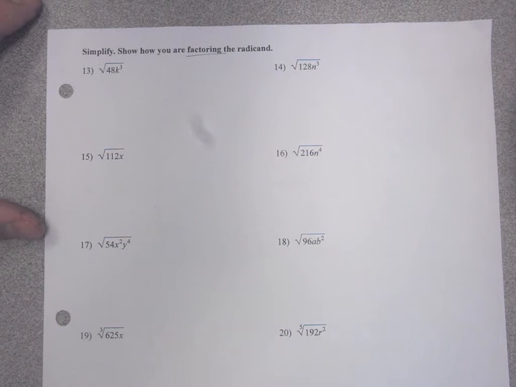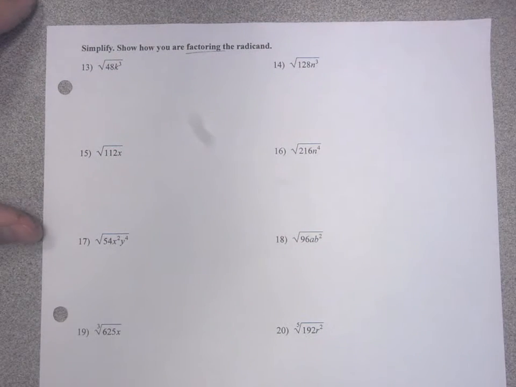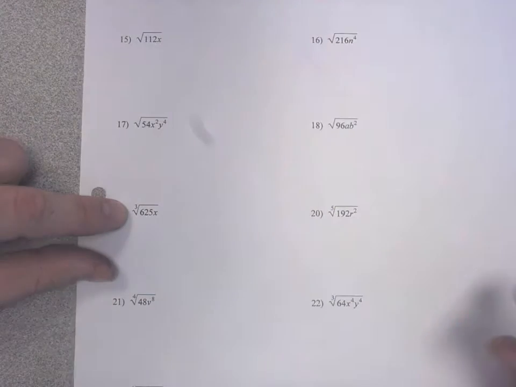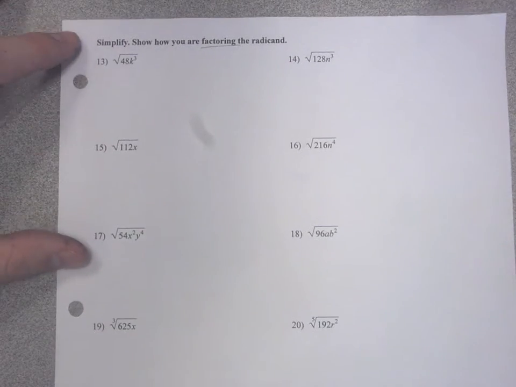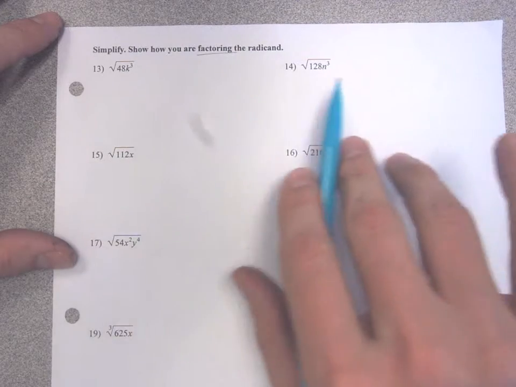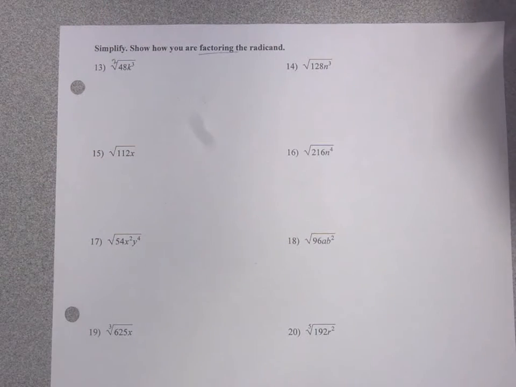All right. Now, first off, we have to know what the index number is. The index number is like this 3 here, this 4 here, and it tells us what powers the root can undo. So if you don't see that number, you can just assume it's a 2. Or in other words, that square root is going to undo squares. And then we're going to factor the number under the radical.